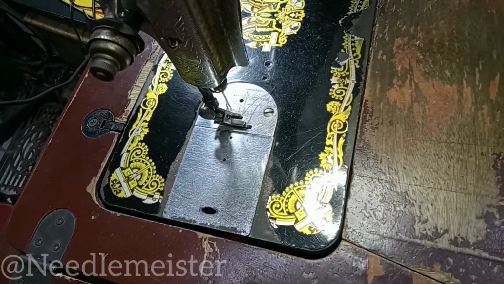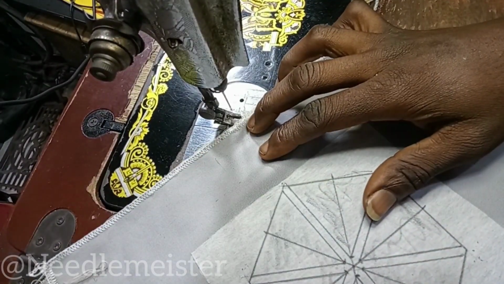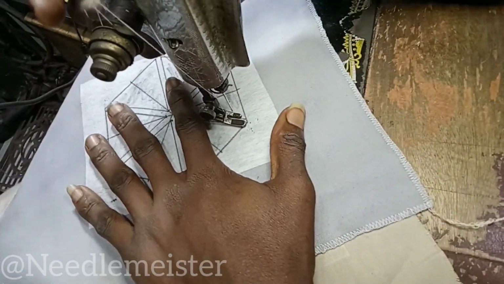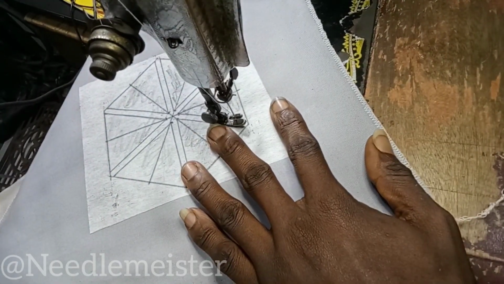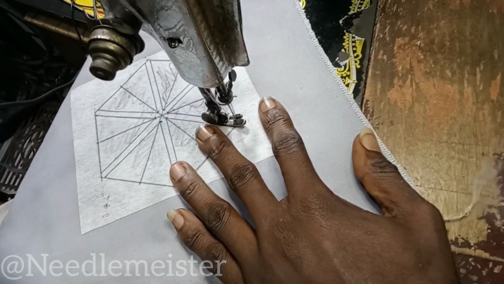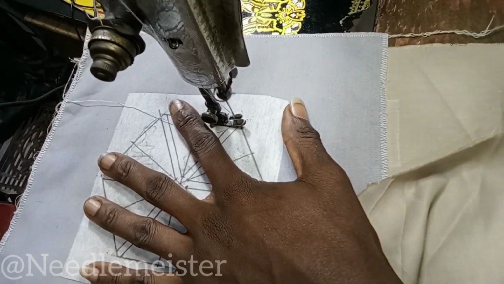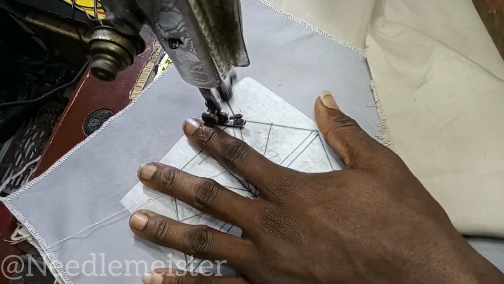Sparing the bases of the triangles, which are the sides of the polygon, we are going to stitch the sides of the triangles.